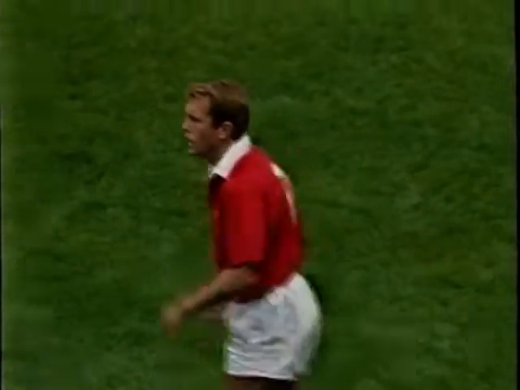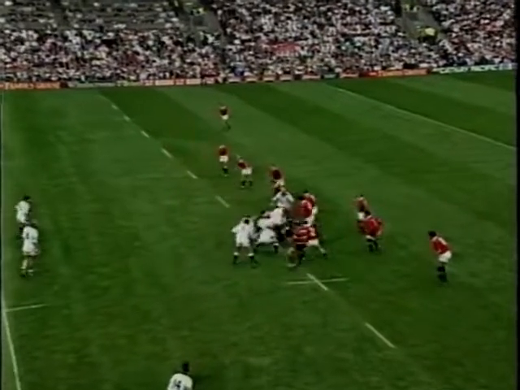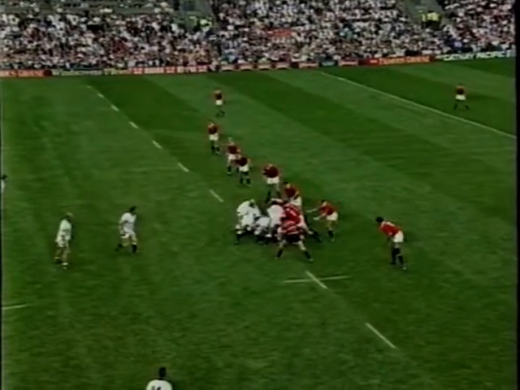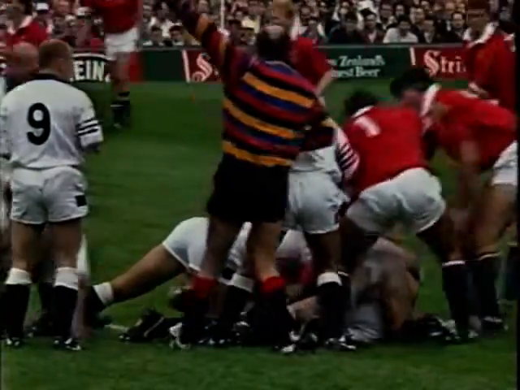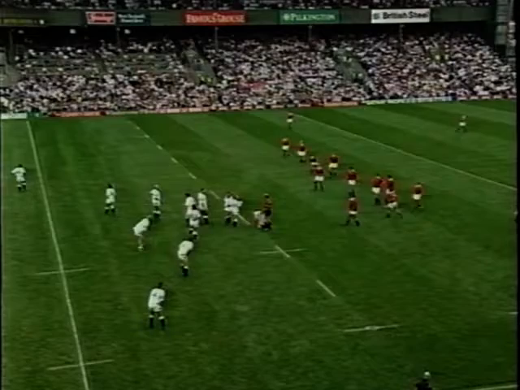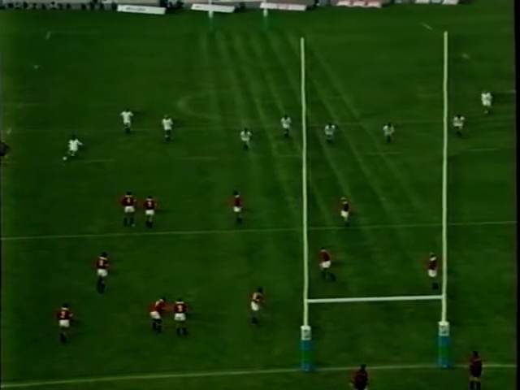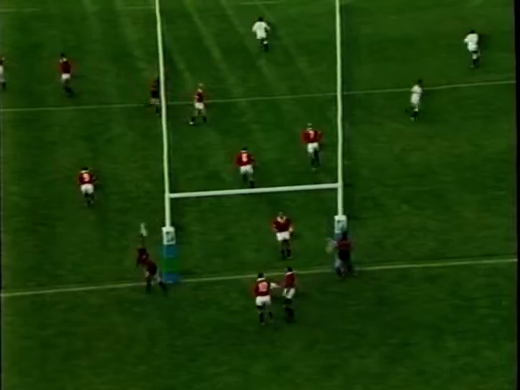This is a free kick for England, and this is Gary Rees. And that's Jason Leonard. Back it comes for Olver. Hands in there. Americans penalised. Handling in the ruck. Hodgkinson's first kick is over. And England on the board, 5 minutes gone. It's England 3, United States 0, and the England management, a few smiles up there in the box.